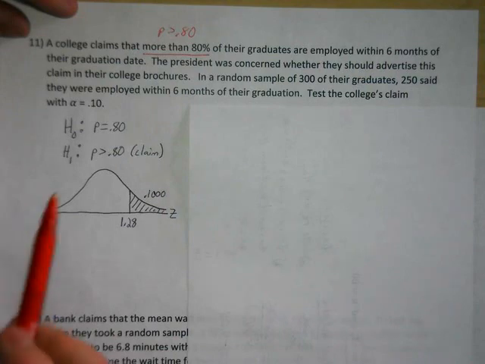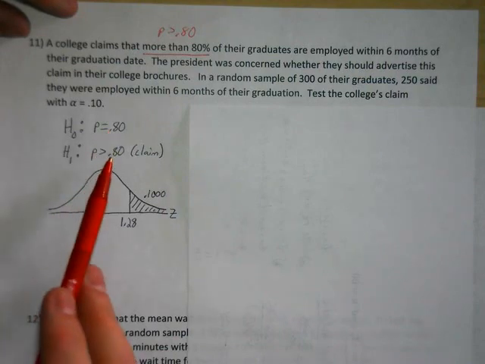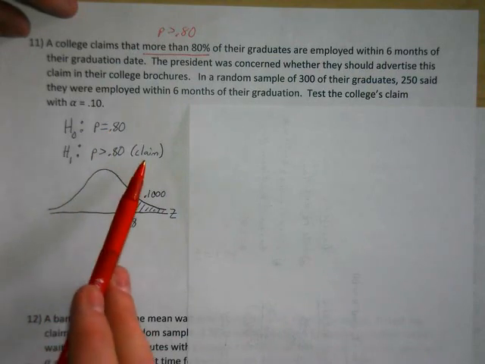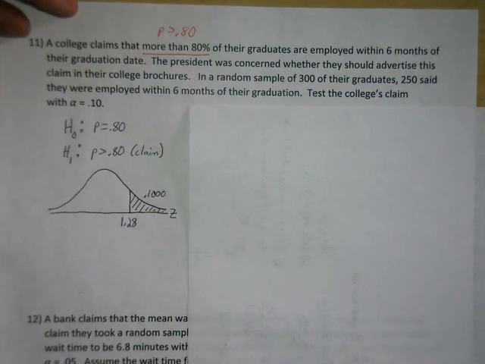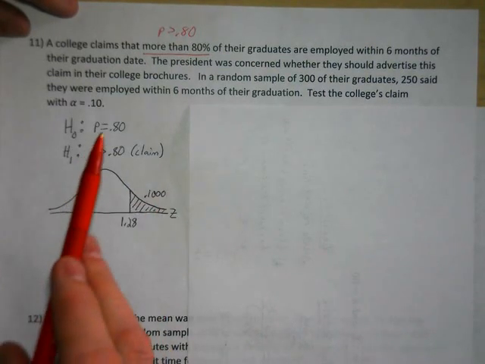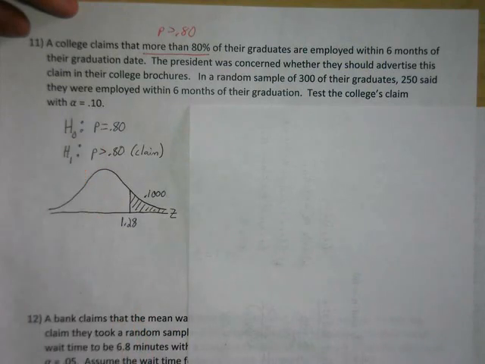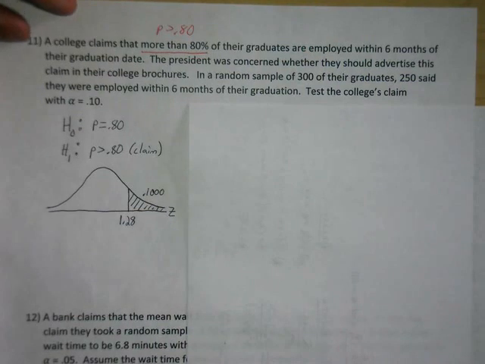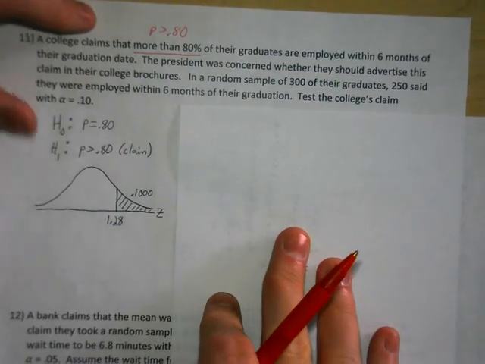we have our null hypothesis as P equals 0.80. Alternative is P is greater than 0.80, and that's the claim. So we have 0.10 and one tail, because that's what alpha is. So that gives us a z-score of 1.28. So we calculate the test statistic.